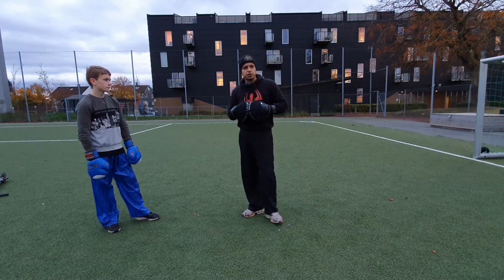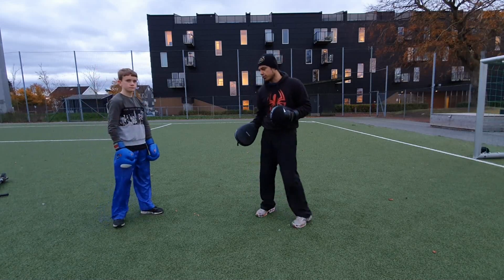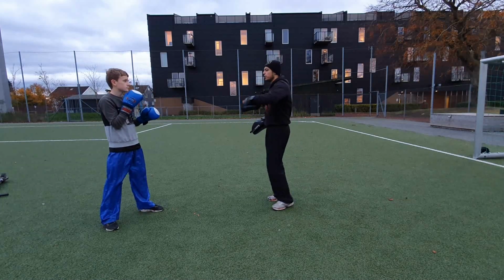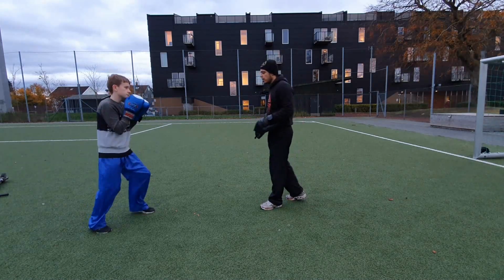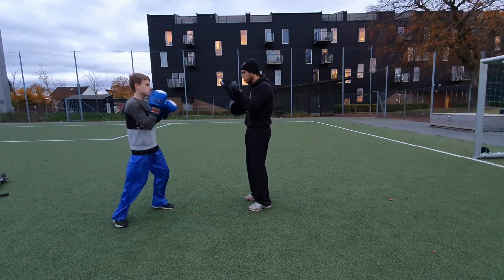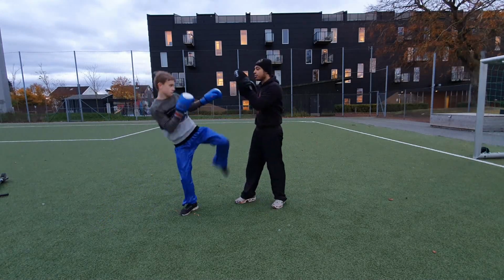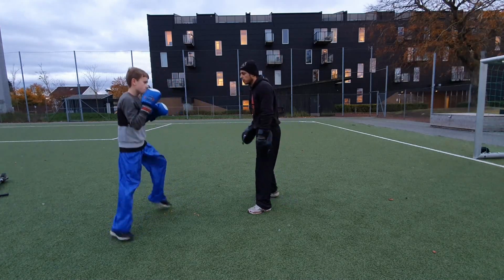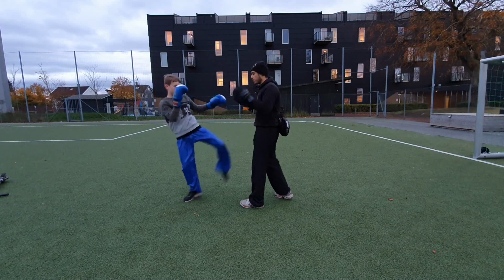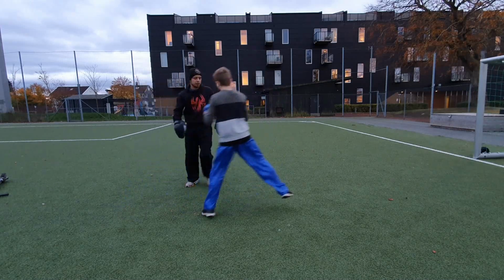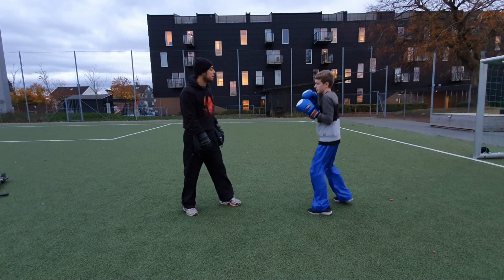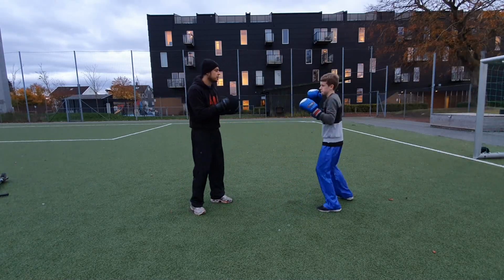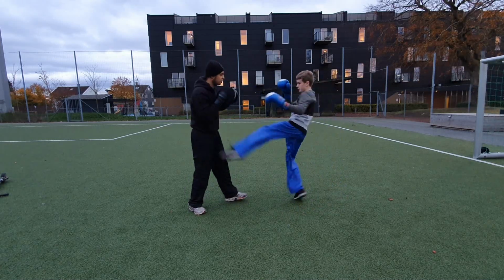But if you're a kickboxer, you can also implement your kicks into this. We can start slow. So you can do your rhythm. You can, yeah, just hit me, it's okay. You can do your jab, just the jab and then the round kick. Bam, bam. Bam, bam. So aim towards the round kick. Bam. Then it's right back. Bam, bam, bam.